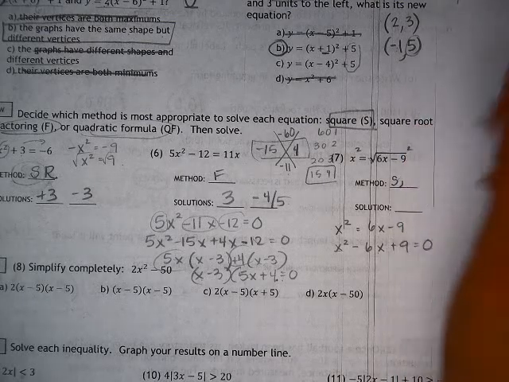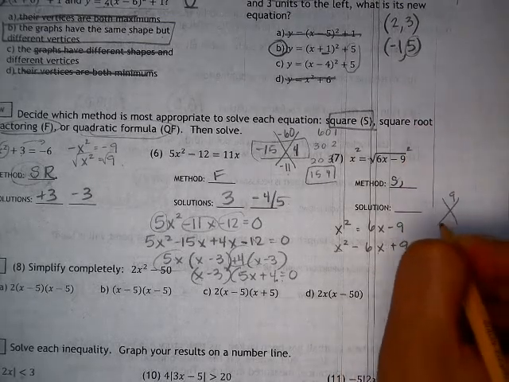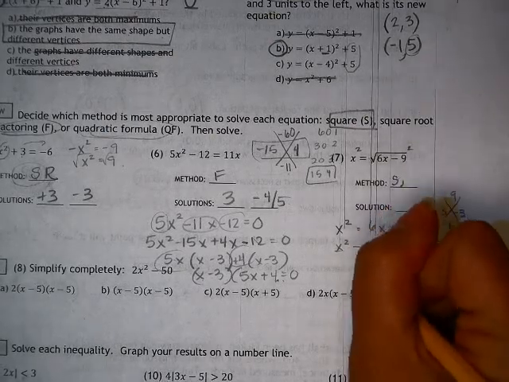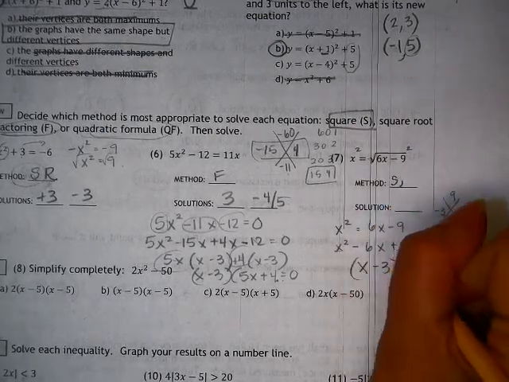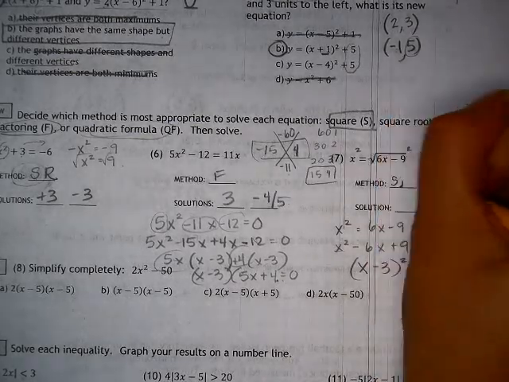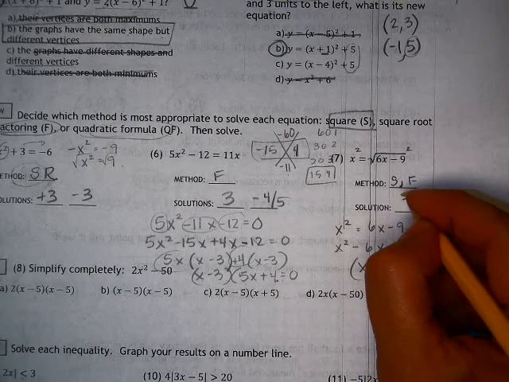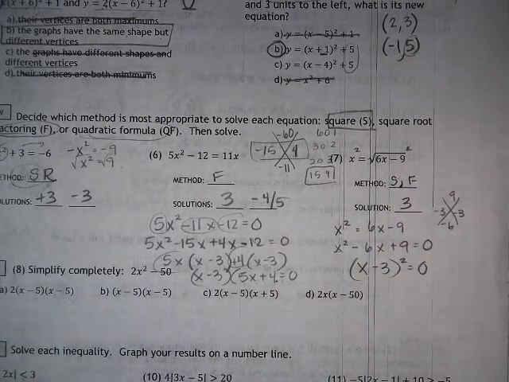So let's go ahead and see if we can factor it. We have 9 and -6, that is -3 and -3. Yep. X minus 3, quantity squared. So after you square it, then you would factor it to continue, and you would get just plain old 3 as your answer.